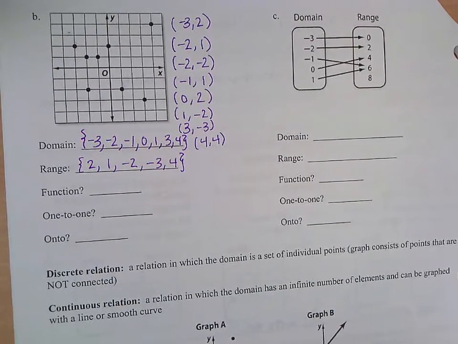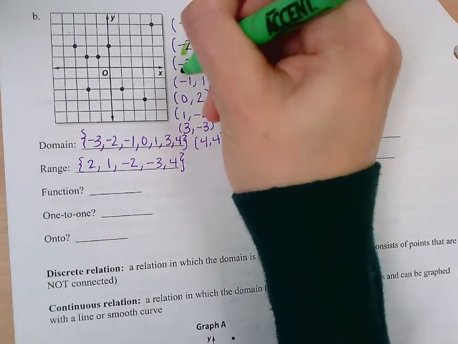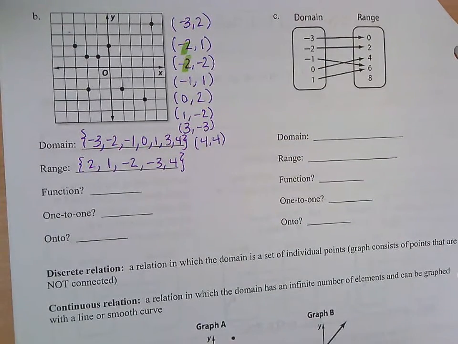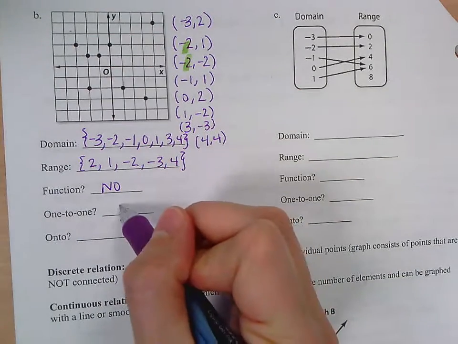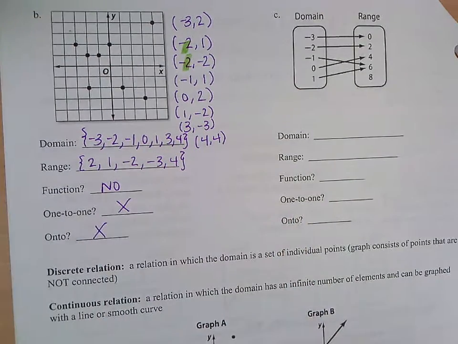Okay, so is this one a function? I heard a no right away. Okay, we have 2 ordered pairs that have the same x value. So this is not a function. And that means we don't even have to look at one-to-one and onto, because if it's not a function, it can't be either of those. So then we're done. We can still identify domain and range for the relation, but it's not a function.